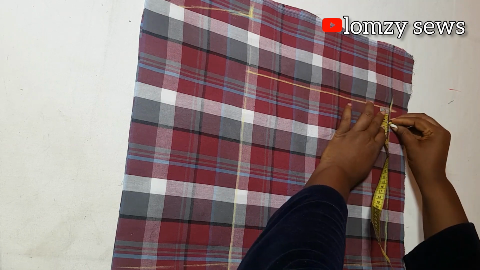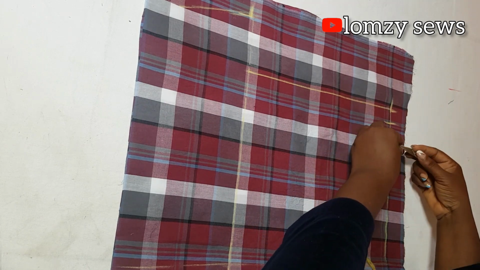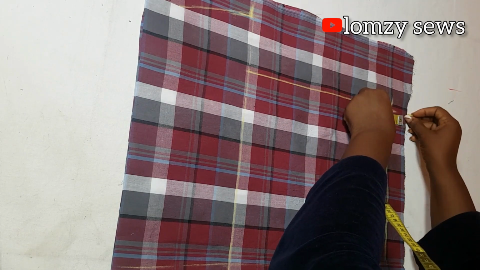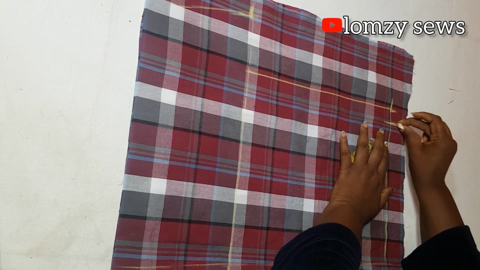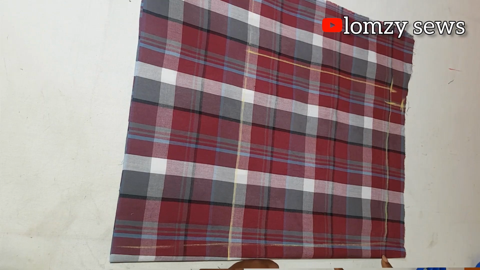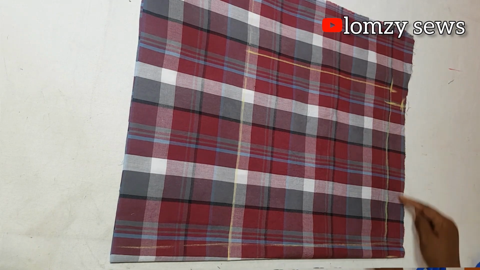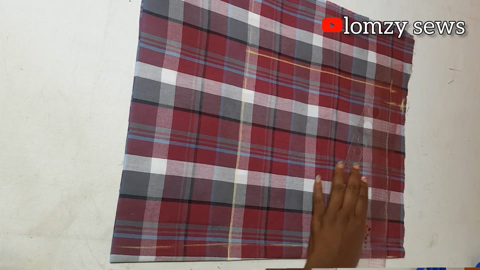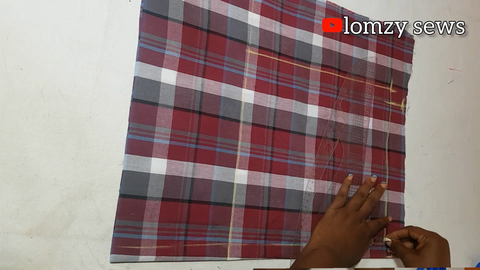Next, on the center front, I'm going to come in 1.5 and I'll go up 1.5 like that, and this would be the center back. So on this waistline, can you guys see, I'm going to come out 1 inch and I'll connect that line to the waistline.